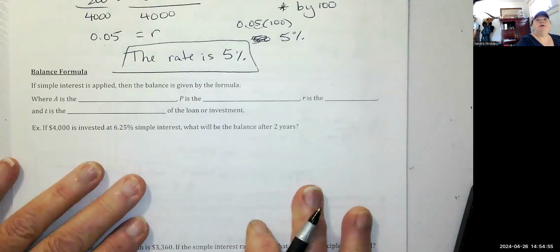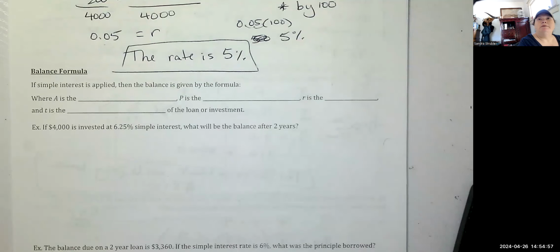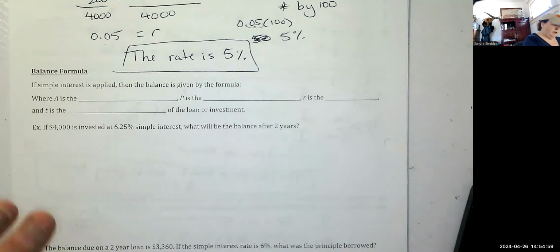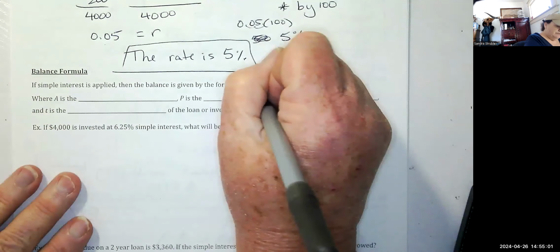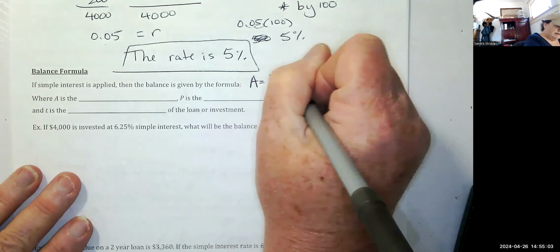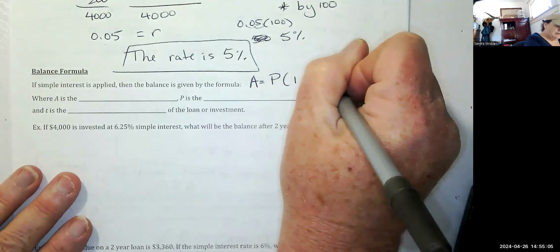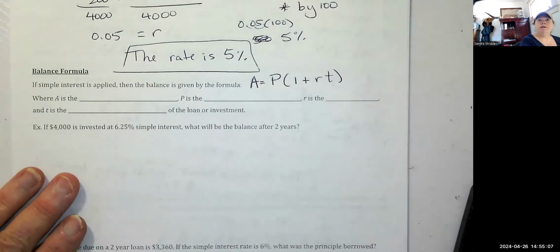All right. If simple interest is applied, then the balance is given by the formula A equals the principal times 1 plus the rate times time. And we're going to use this one in our next class.